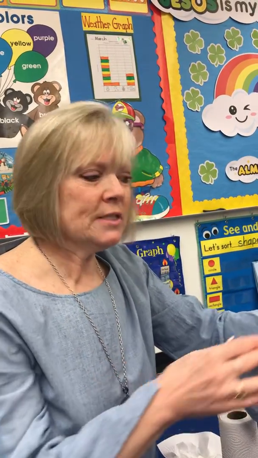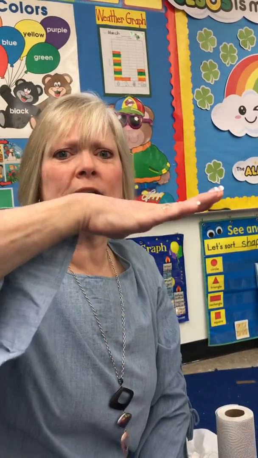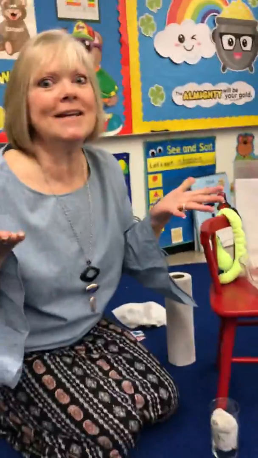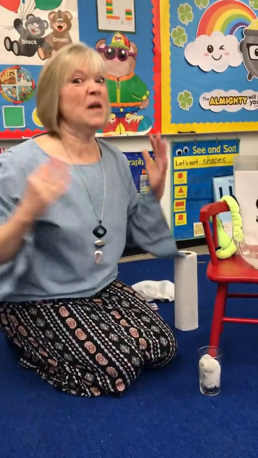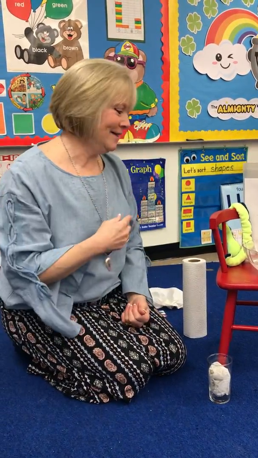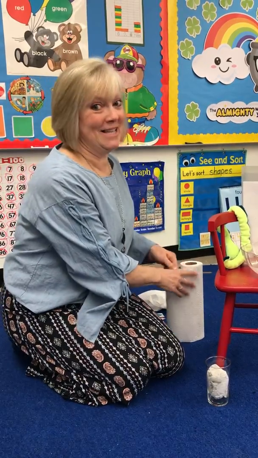Air takes up space. Just like when you put paper towels in our garbage, remember how sometimes Mrs. Vogt takes her foot and pushes the paper towel down? That's so all the air will go out and they'll make more room for the paper towel in the garbage can. Air, even though we can't see it, it's here and it takes up space all around us. And when air moves, it's called wind.